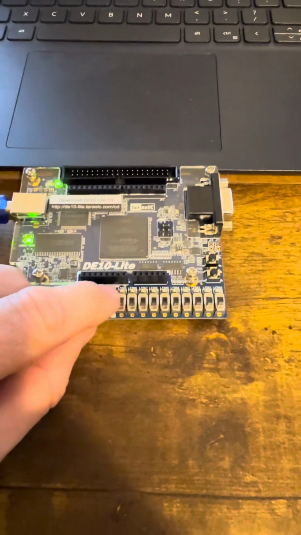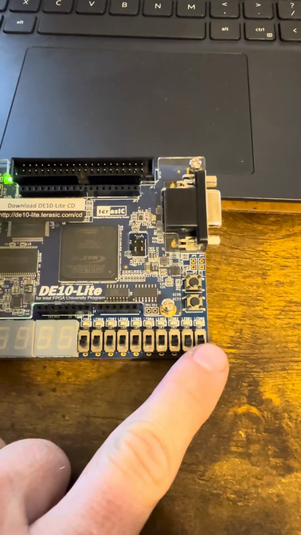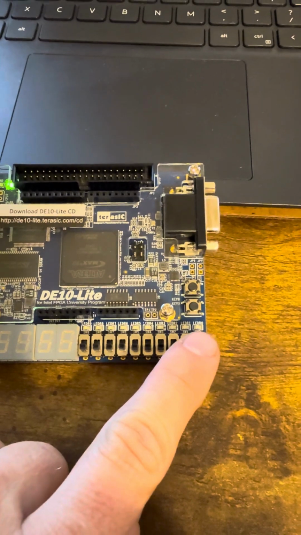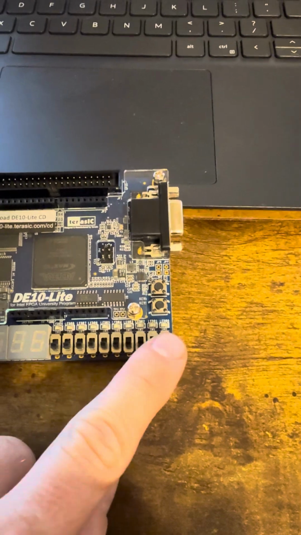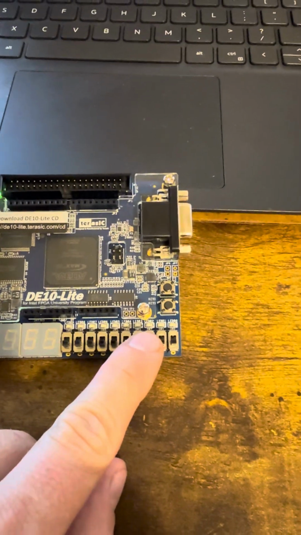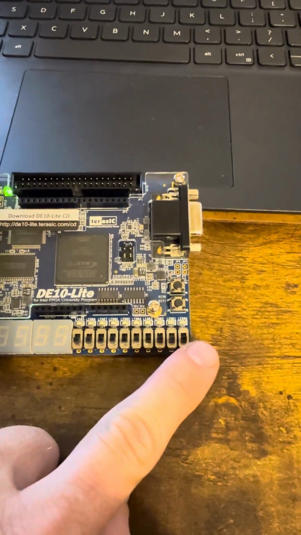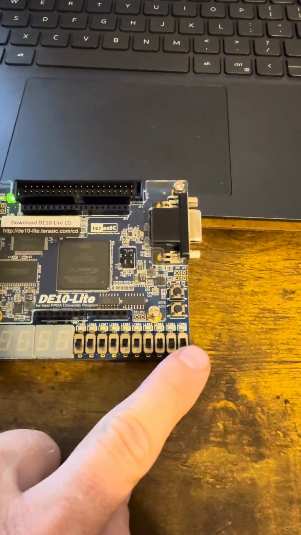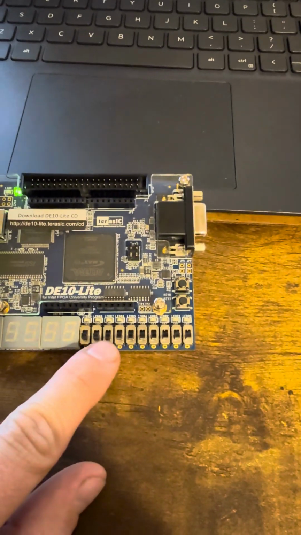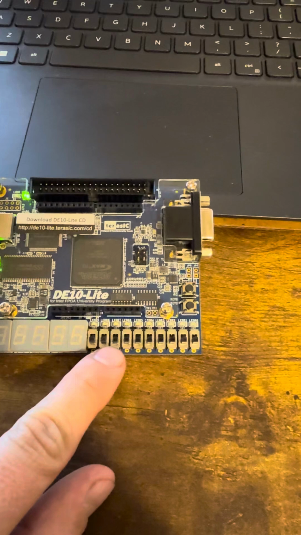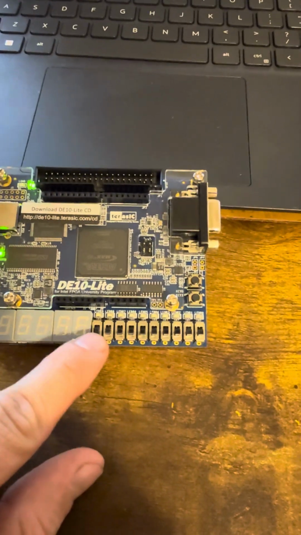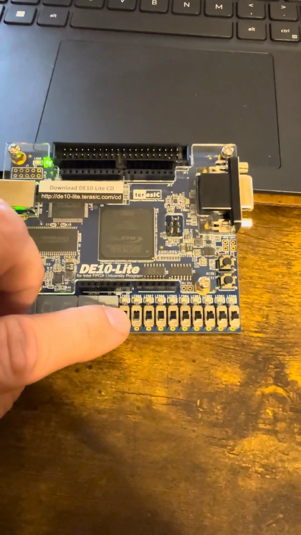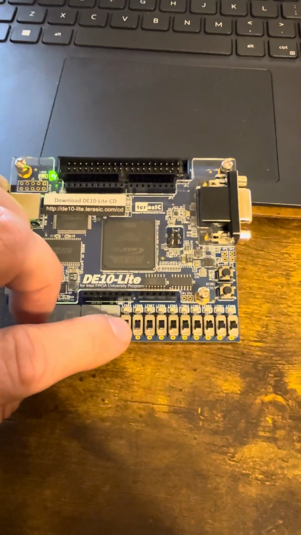We have these 4 LEDs, 1, 2, 3, 4, 0 through 3 are going to be our output. And then these 8 switches are going to be our input, and then this last switch is going to be our selector.